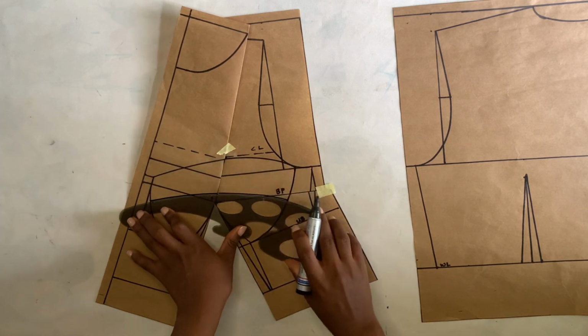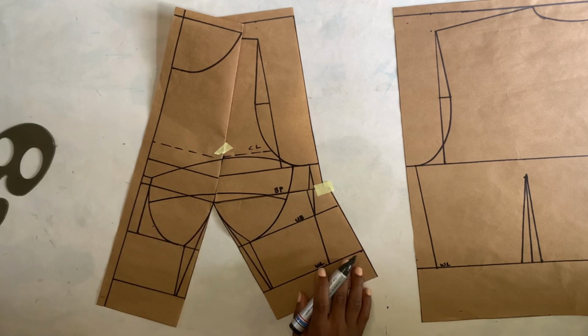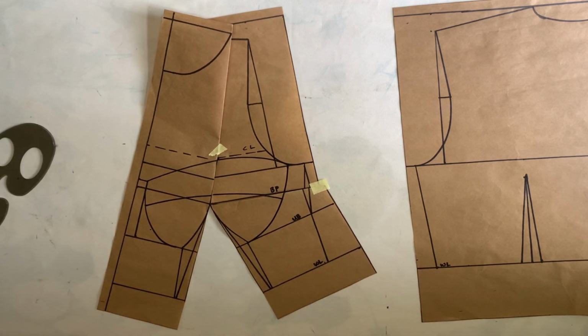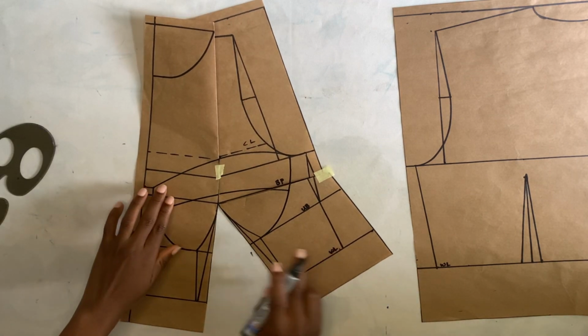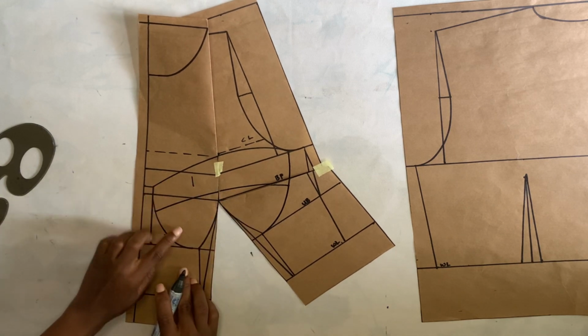It totally depends on how you want it to look guys. So this is what you're going to have after ruling that line. Right now I'm just going to go ahead and label the cups before I cut it out.